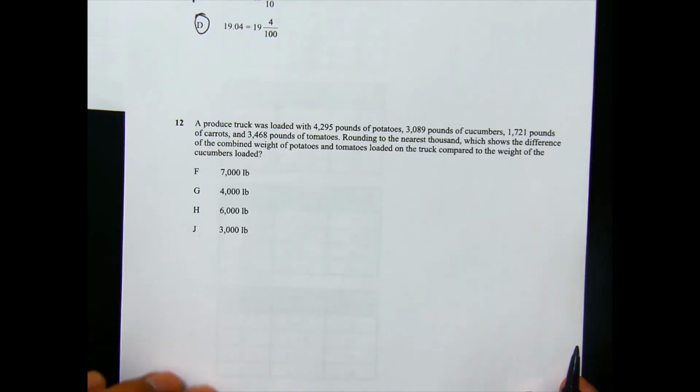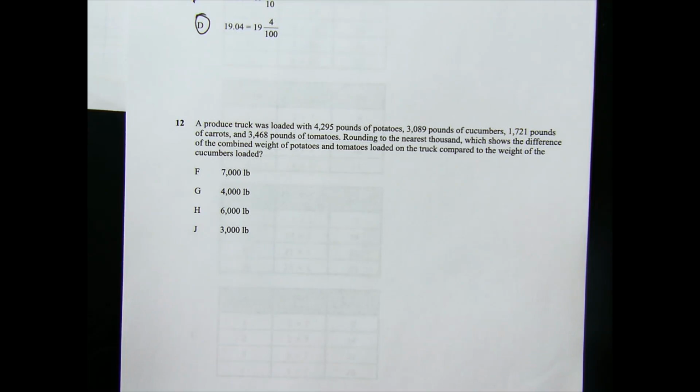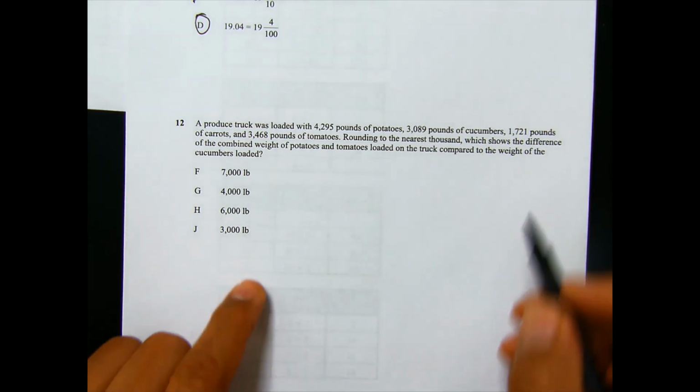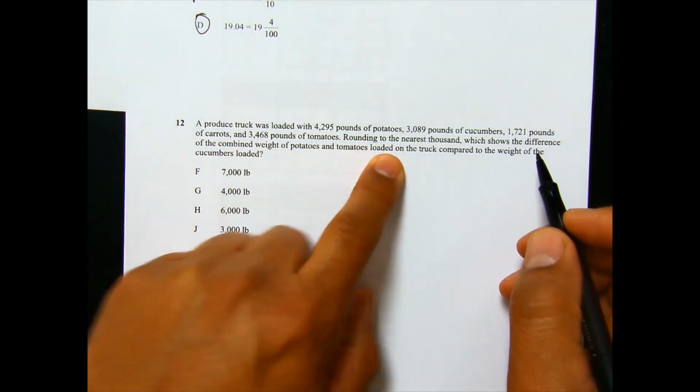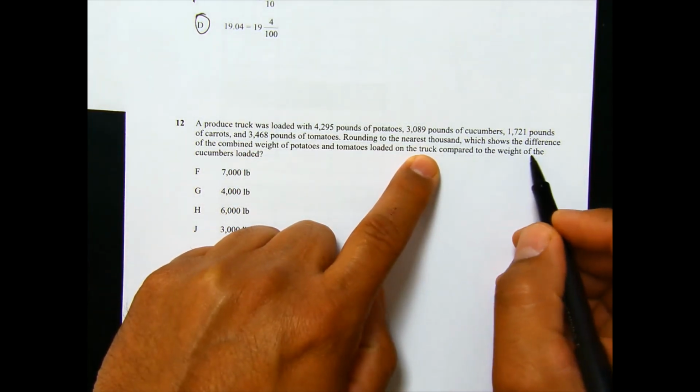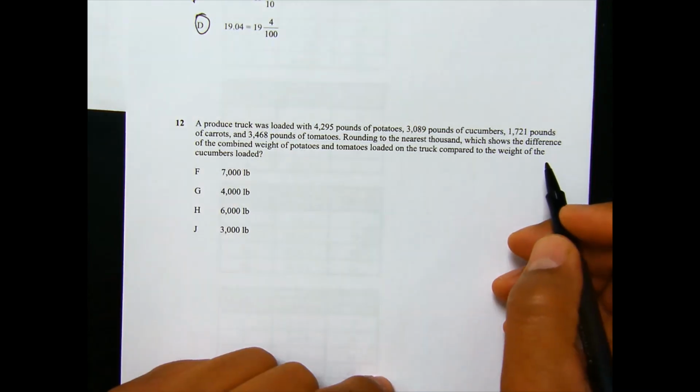Number 12. A produce truck was loaded with 4,295 pounds of potatoes, 3,089 pounds of cucumbers, 1,721 pounds of carrots, and 3,468 pounds of tomatoes. Rounding to the nearest thousand, which shows the difference of the combined weight of potatoes and tomatoes loaded on the truck compared to the weight of cucumbers loaded?